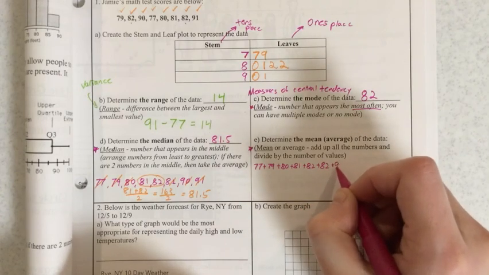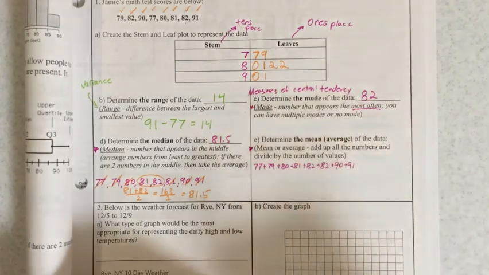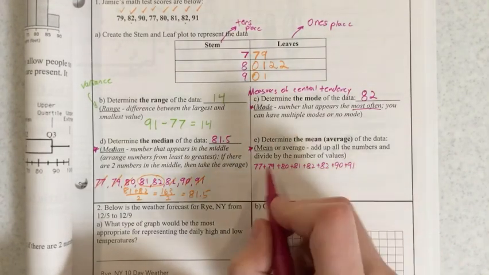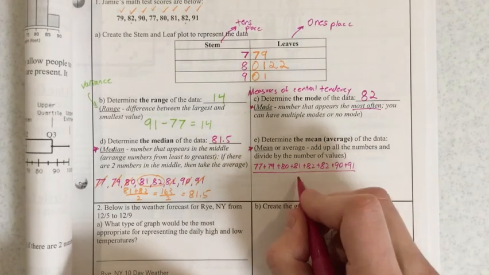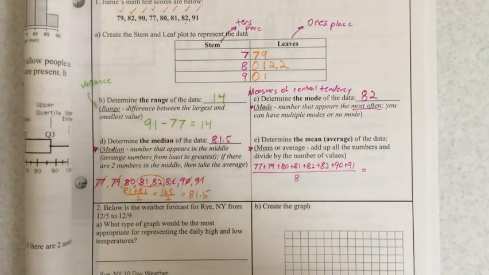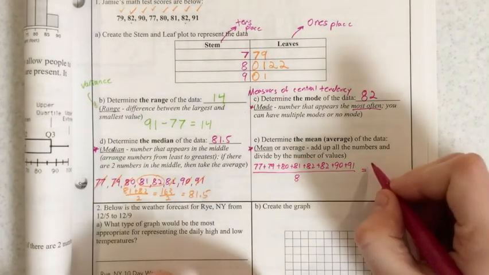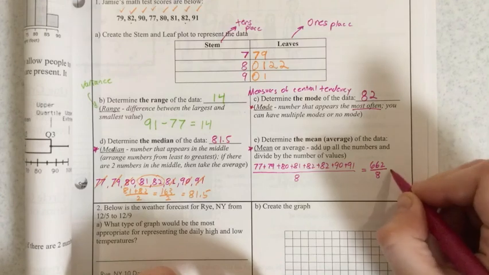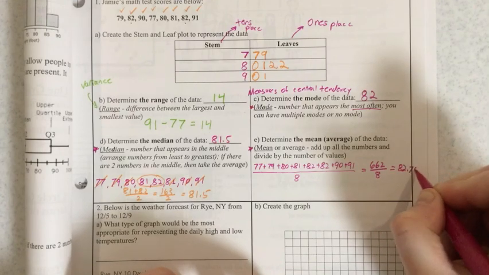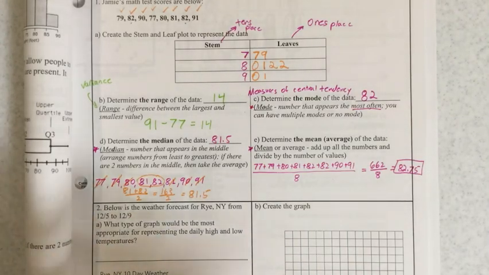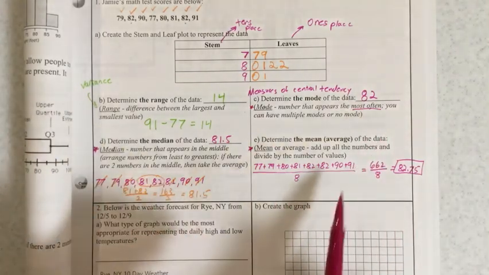Organization is very important with our statistics. Again, I'm going to check I have them all. 1, 2, 3, 4, 5, 6, 7, 8. So we have 8 data points, so we would divide by 8. If you wanted to use a calculator here, that would be fine. So if we go through, we find the sum. I've already calculated it beforehand. It's 662. And we divide by 8. We're going to get 82.75 as our mean. Okay, so you can see our measures of central tendency, they're all pretty close together.